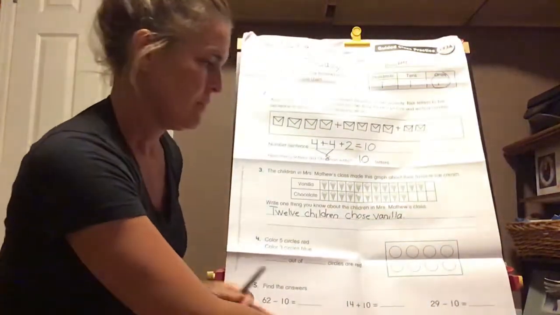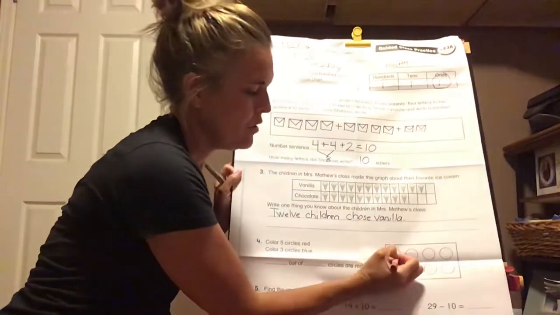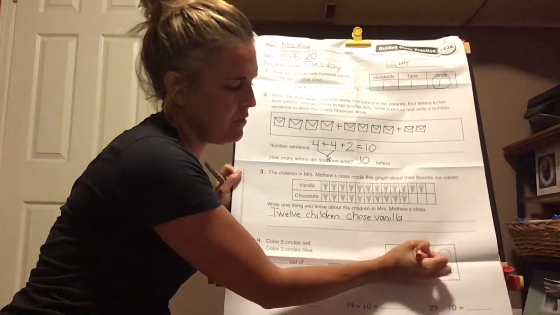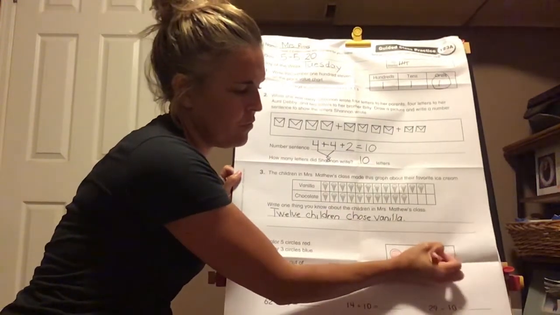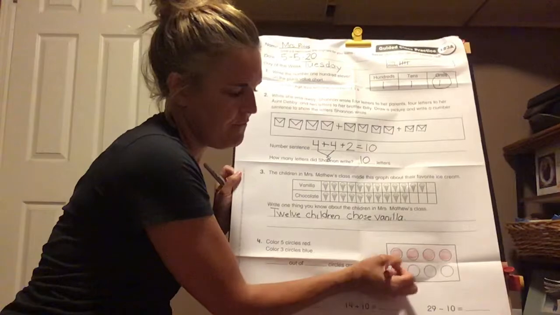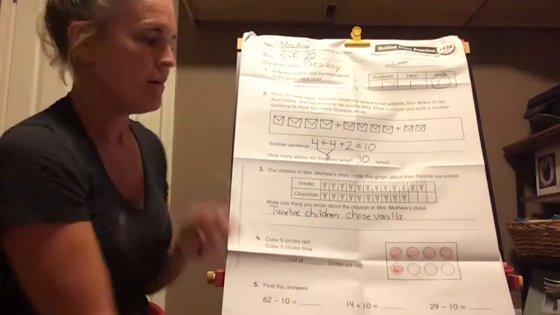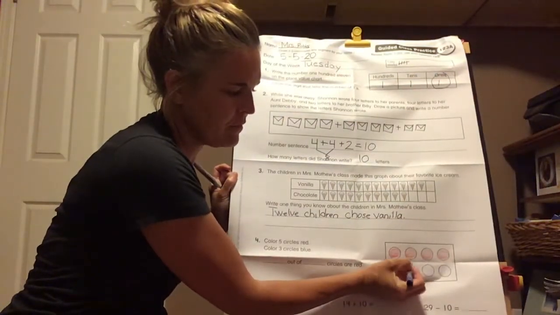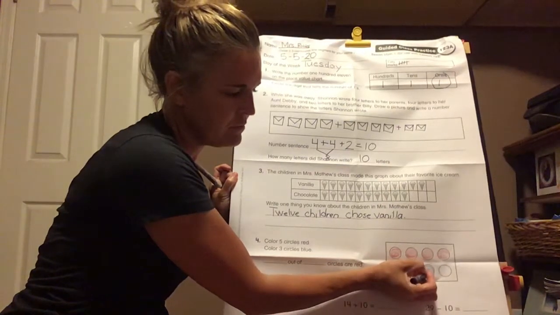All right, now we're going to go down here to number 4, where we have these circles over here in the box. We're going to color 5 circles red. So I've got my red. 1, 2, 3, 4, 5. 5 circles red, and I'm going to color 3 circles blue. 1, 2, 3.